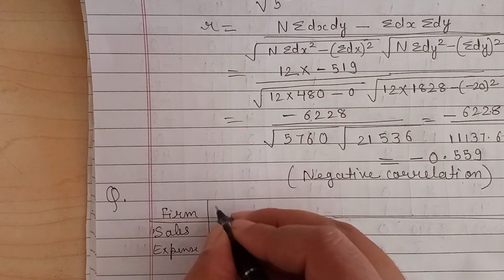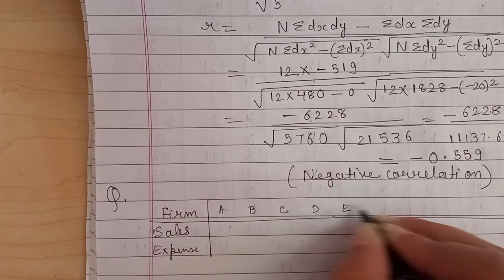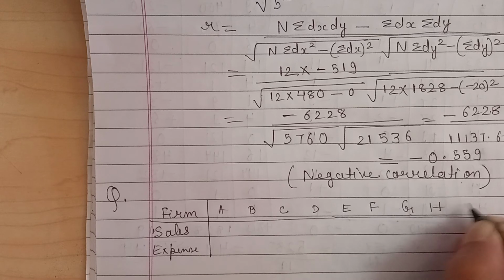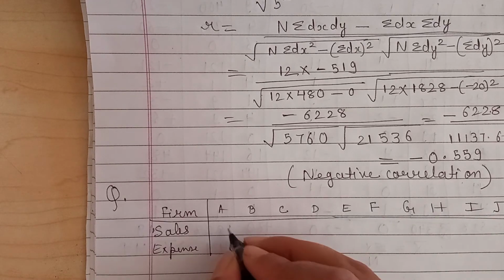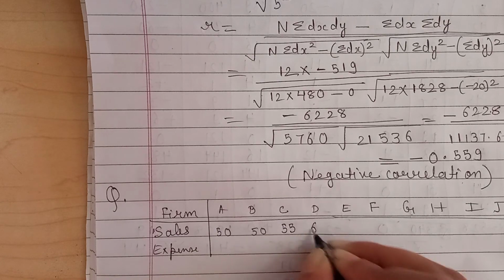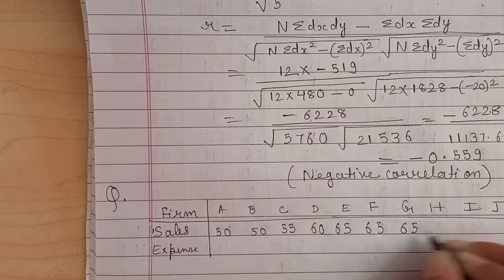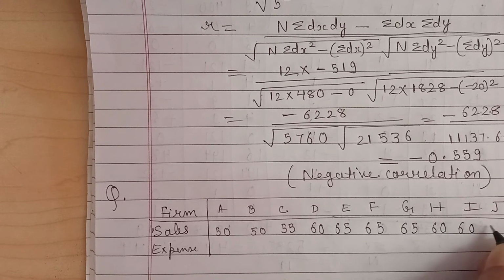So it's firms A, B, C, D, E, F, G, H, I, J, and x is 50, 50, 55, 60, 65, 65, 65, 60, 60, 50.